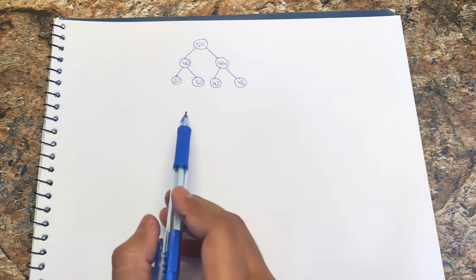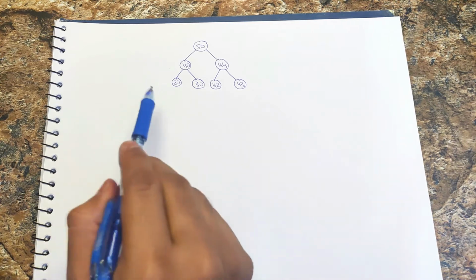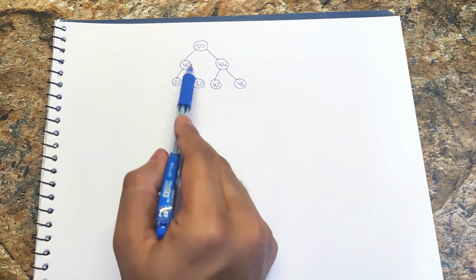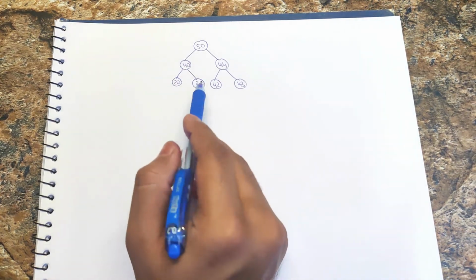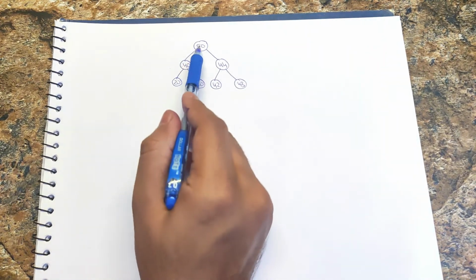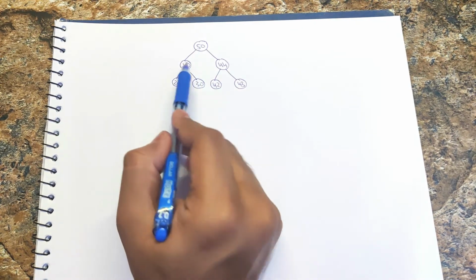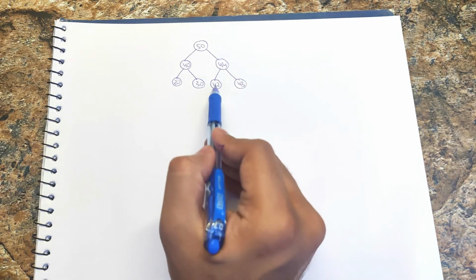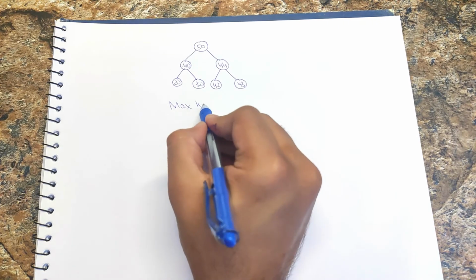So guys, let's see if this is a valid heap. First, we need to check if this is ACBT. So this is a valid ACBT. Why? Because all the levels are completely filled and we started filling from left to right. So next, we need to see if this is a max heap or a min heap. This is a max heap. Why? Because every parent node is greater than its child. Let's see how. 50 is greater than 40 and 44, 40 is greater than 20 and 30, and 44 is greater than 42 and 43. So we can call this a max heap.